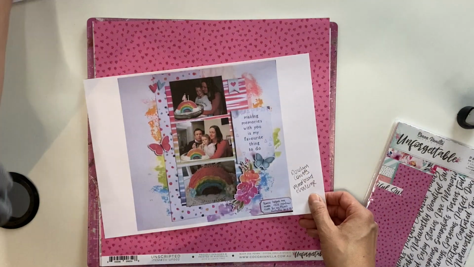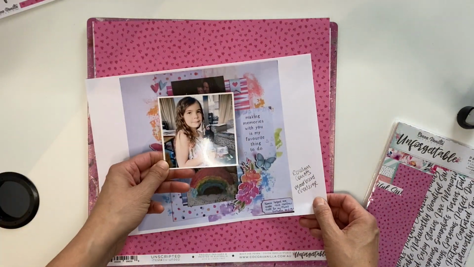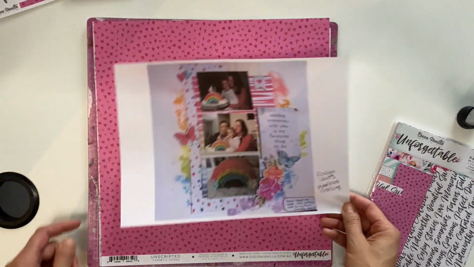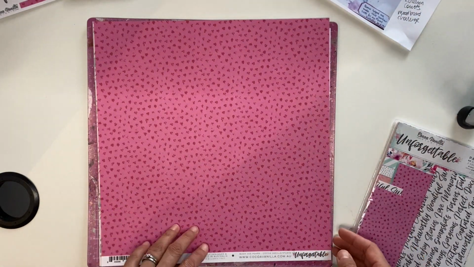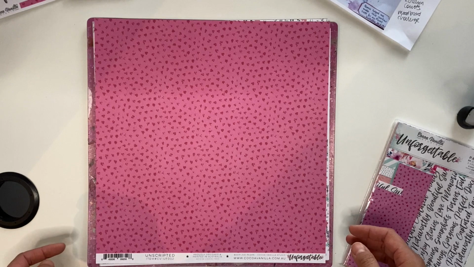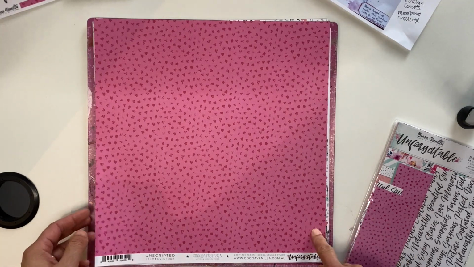I also always have a border around my photos. That's just something I do. Once recently, though, I didn't, which was interesting to me as well. Do you guys analyze yourself with your scrapbook layouts and what you're doing?